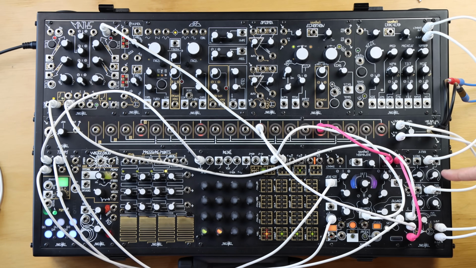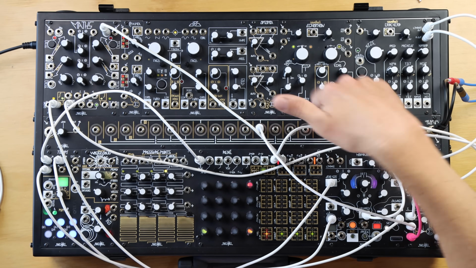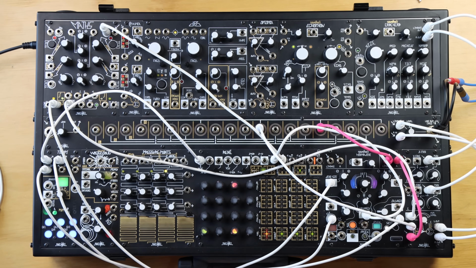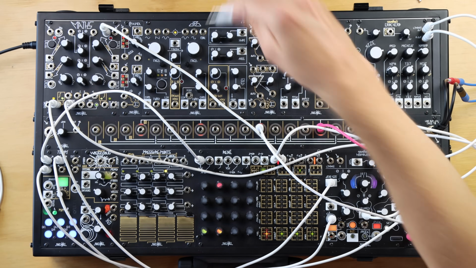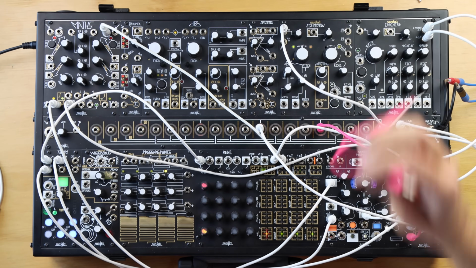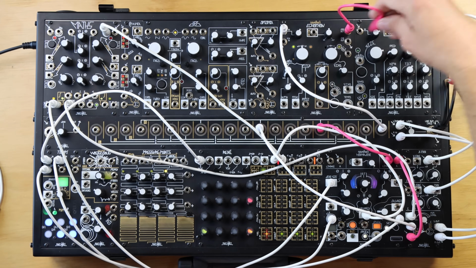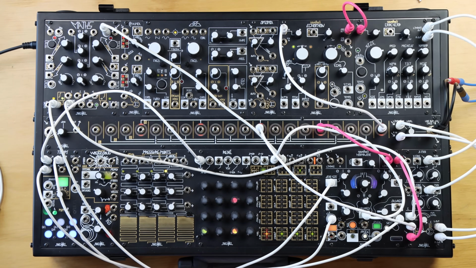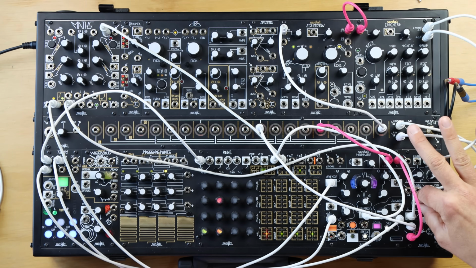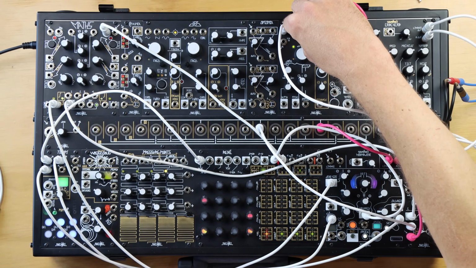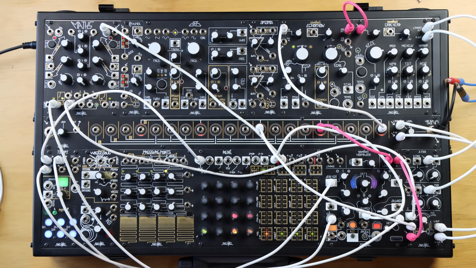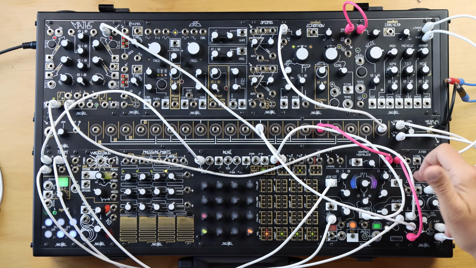Pan channel 1 to the left and channel 2 to the right. We'll mult one of the Morphagene outputs to the input of the Echophon and then to the verb. Going to keep their levels fairly low.